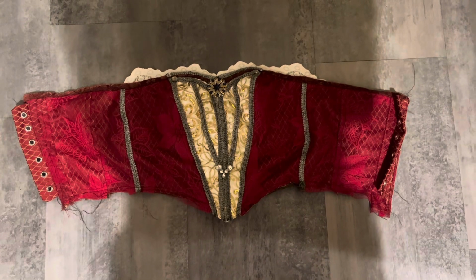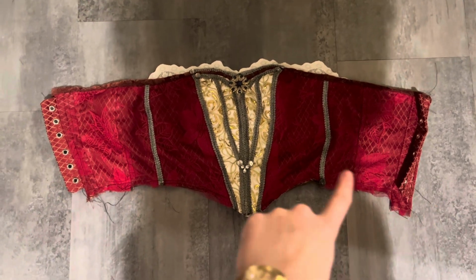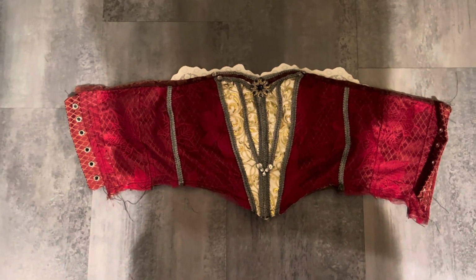Okay guys, the last thing I need to do to complete the bodice now that the eyelet tabs are attached is to sew a trim around the base of the bodice. Once that's done, we move on to the final part of this project, which is the sleeves.